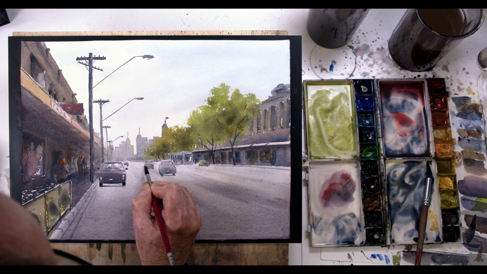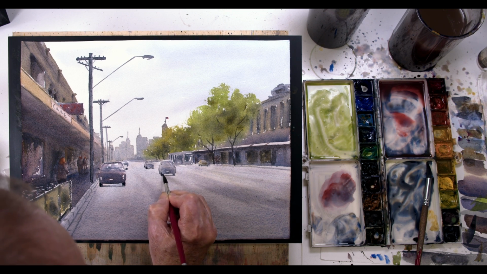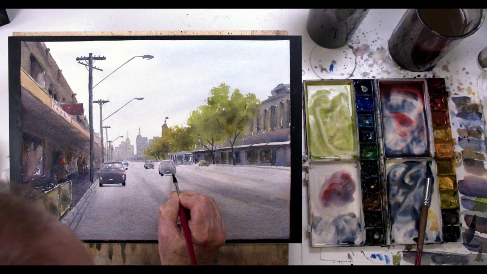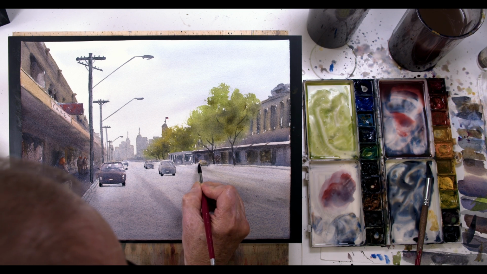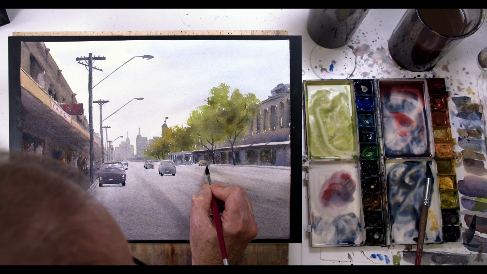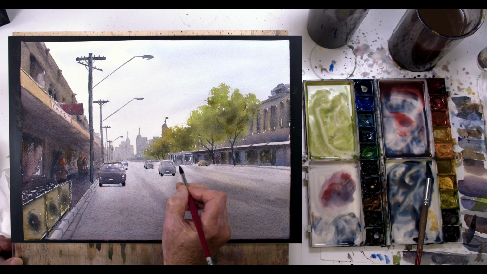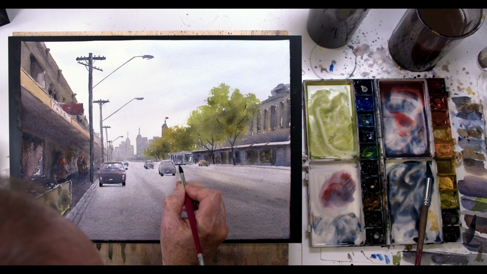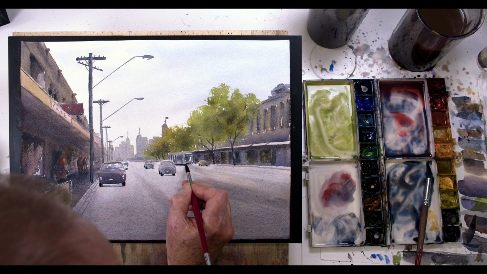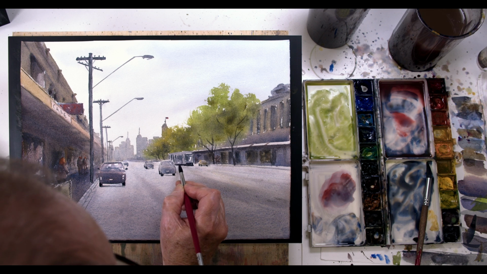The placement of the wheels is important, so keep an eye on that. The spacing between the front and the back wheels is not as great as people think unless the car is turning or driving across our line of sight.